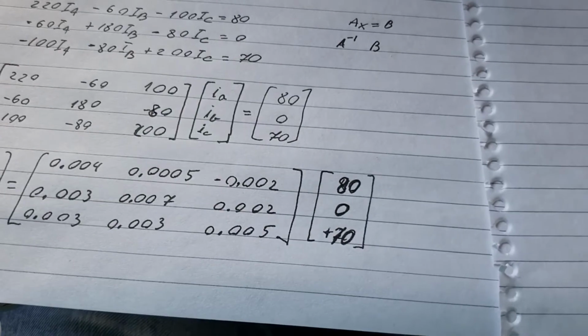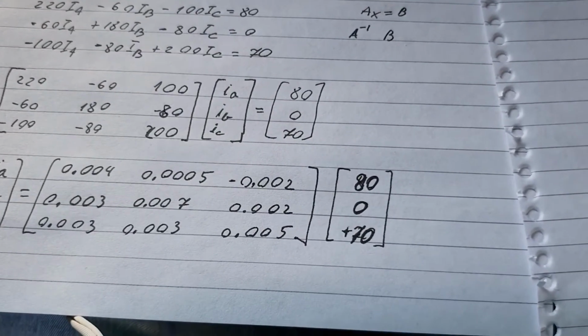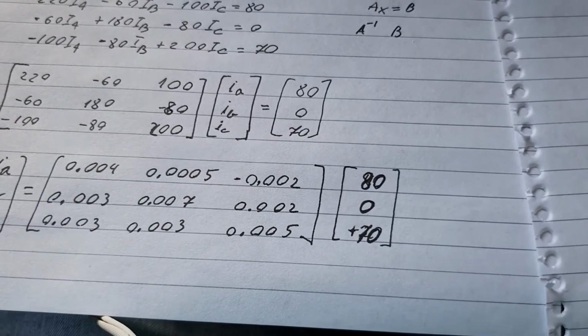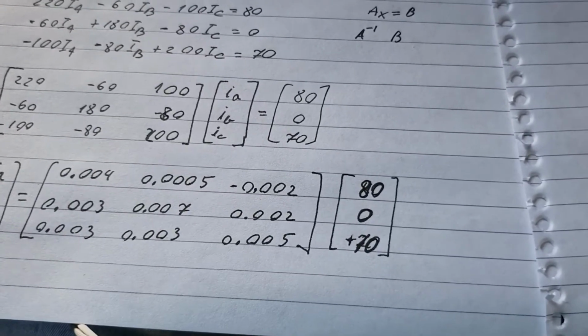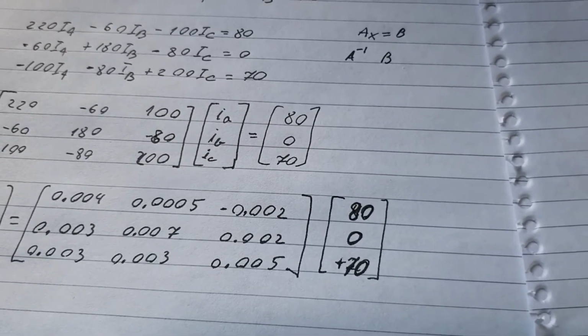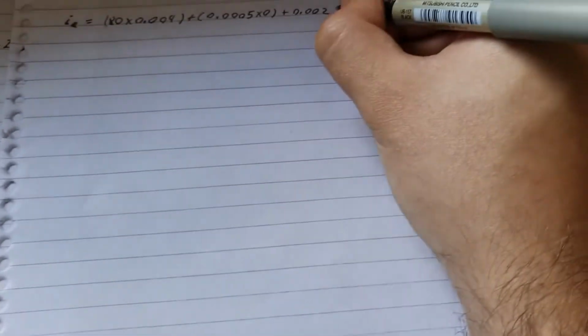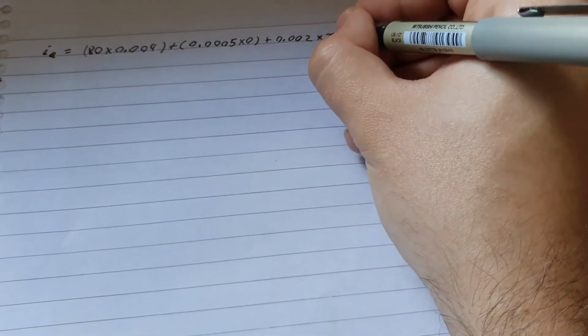0.5 times 0, that's 0 anyway, and then plus 0.002 times 70.